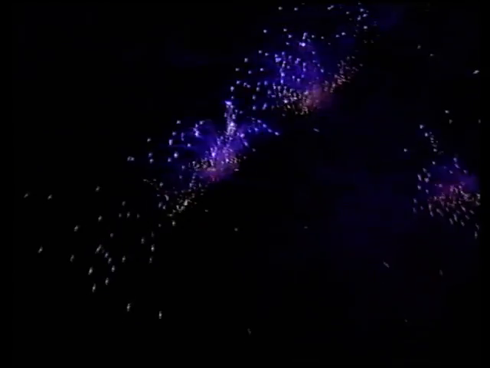Choose the fireworks which best suit the site. Don't stretch the display out. If the pack you have is for a 20-minute display, don't try and make it last 30. Keep it short and sharp for maximum effect.